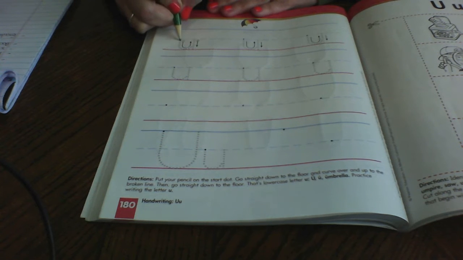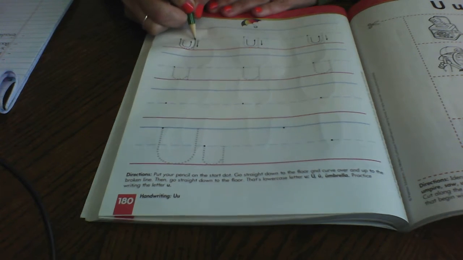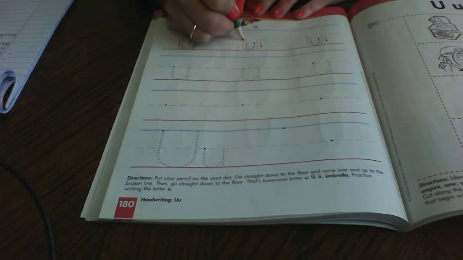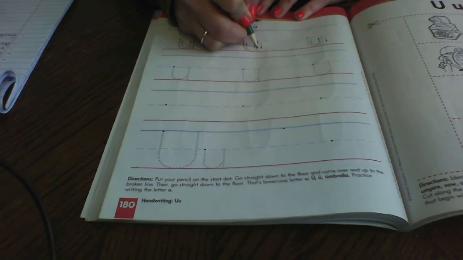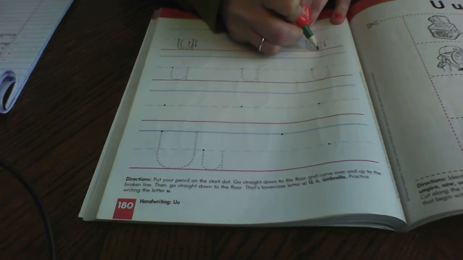And this one's a little bit different because the lowercase u has a line. So you go up and down. Uppercase doesn't have the line. Lowercase does.